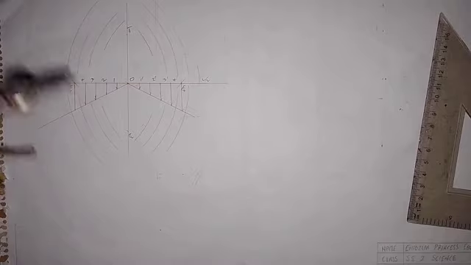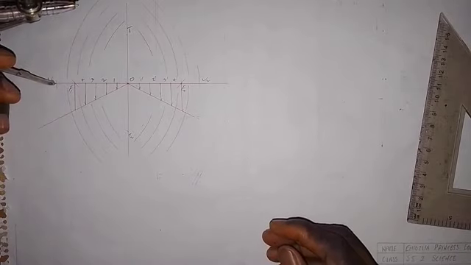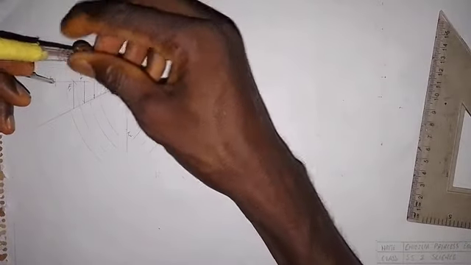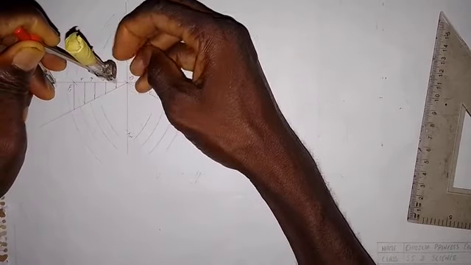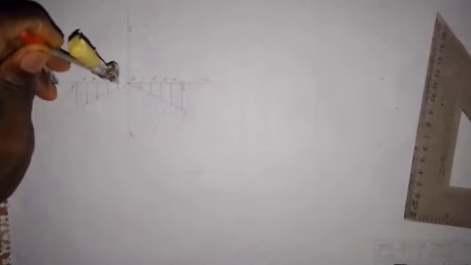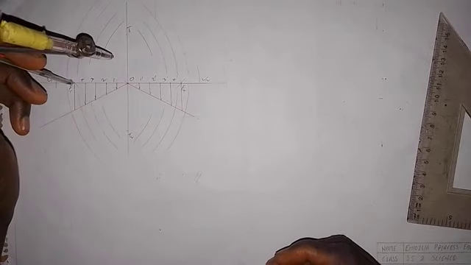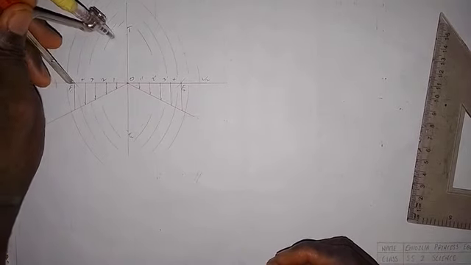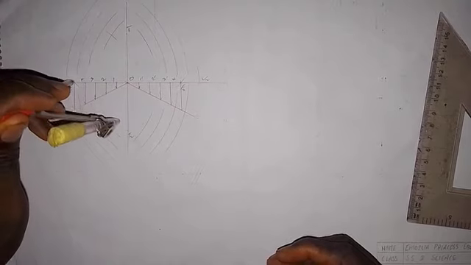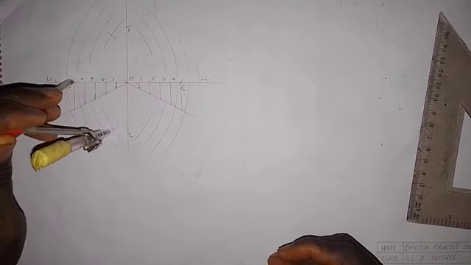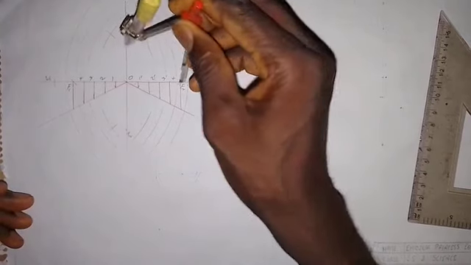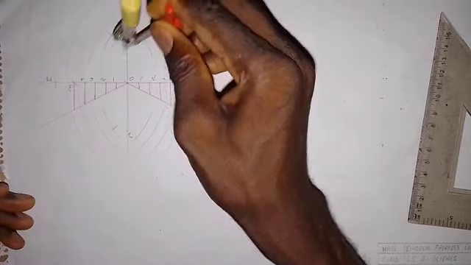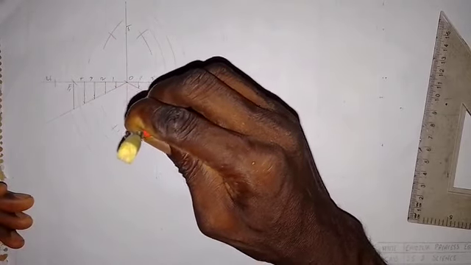So now we take it back to V1. We extend it to 1 on the left side, like this. Then we raise it up, put it at F1, and make an arc on the first arc that we drew. We also do it down here. So we put it at F2 here, make an arc on the first arc, and make an arc here on the first arc down.